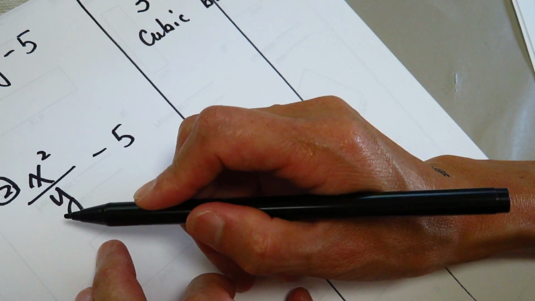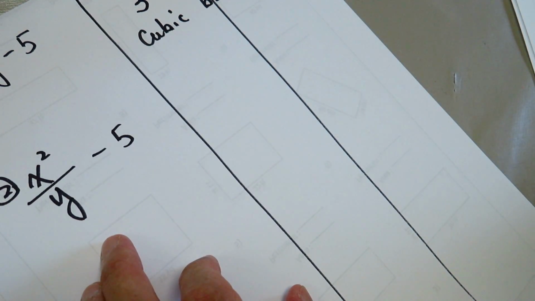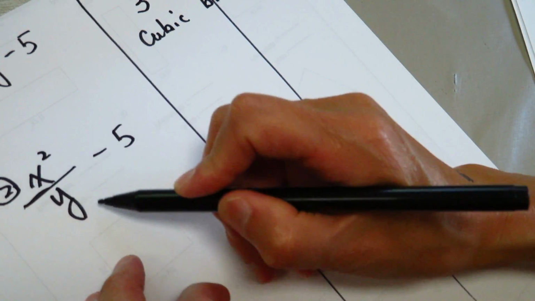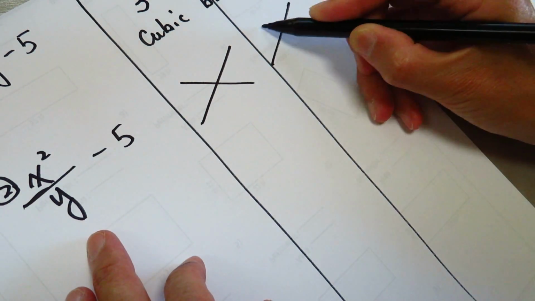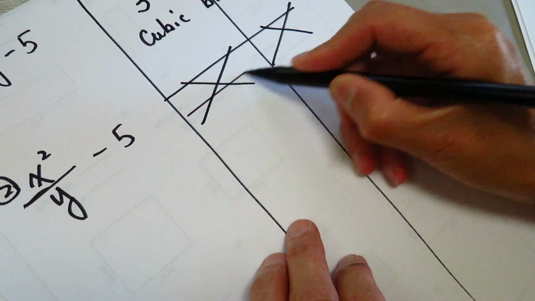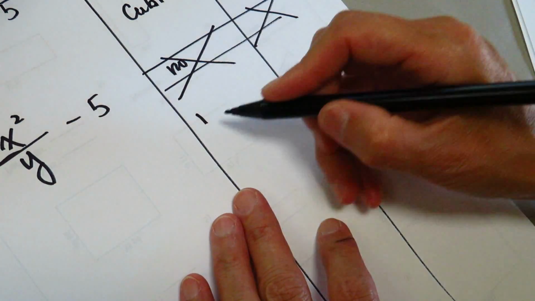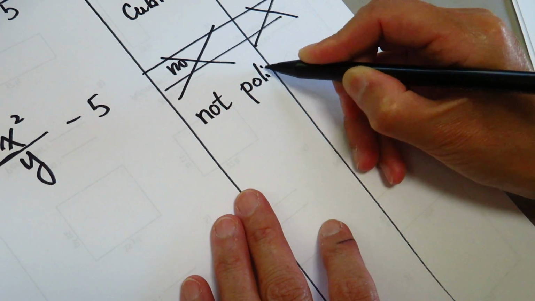The variable cannot be on the denominator. So this one is not a polynomial. There is a term, but it is not a polynomial.